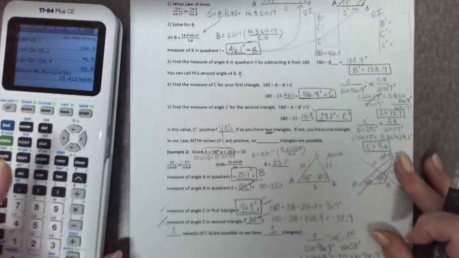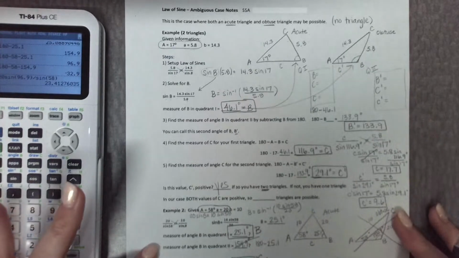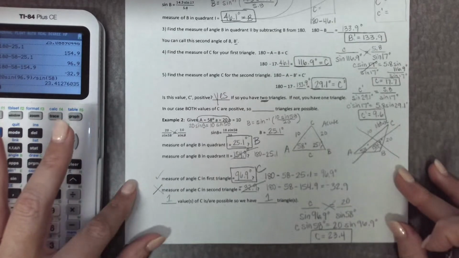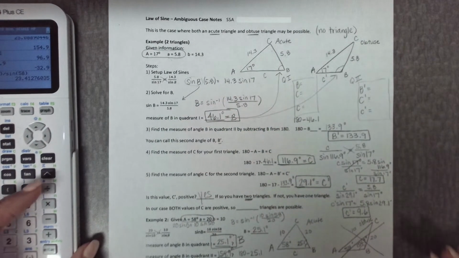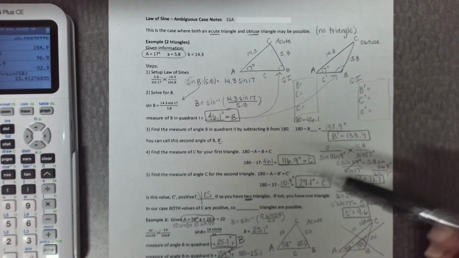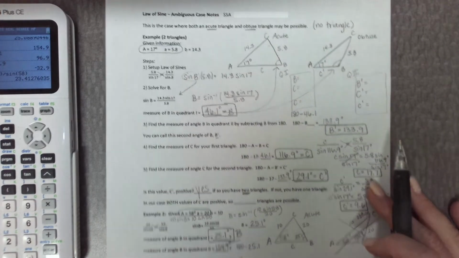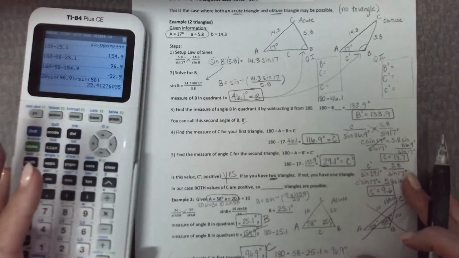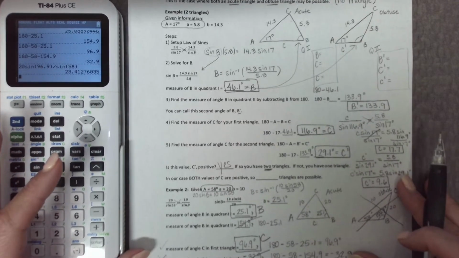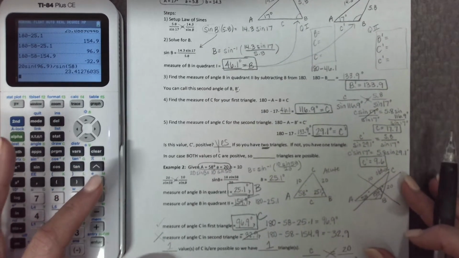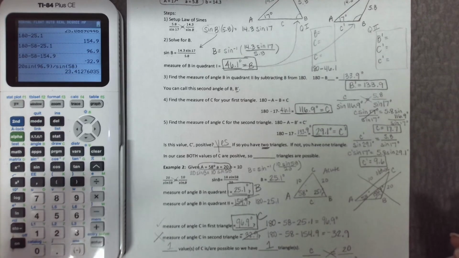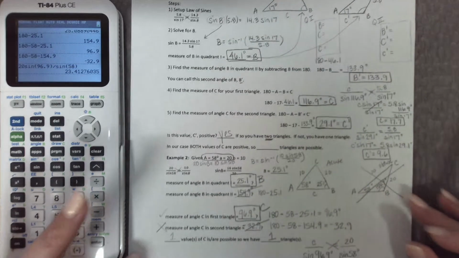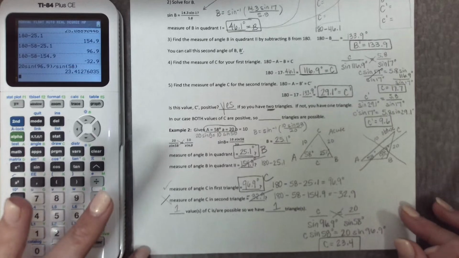Okay, so that was an example of two triangles, one triangle. Now, what's going to happen if you run into a no triangle is when you go to find your angle B to begin with, you're going to get an error. So you'll know that you have a no triangle off the bat because when you go to calculate your inverse sine, your calculator is going to give you an error. So that one will be pretty self-explanatory.